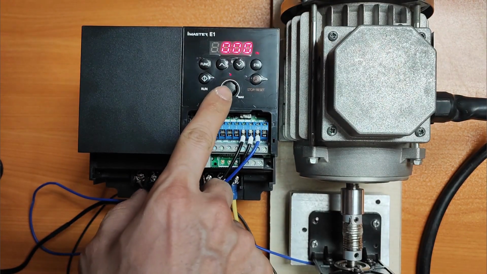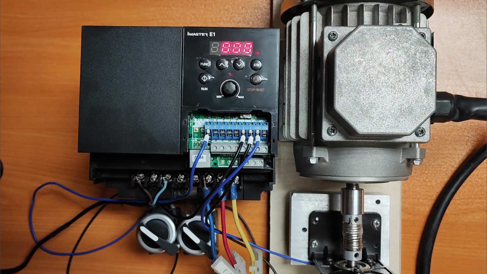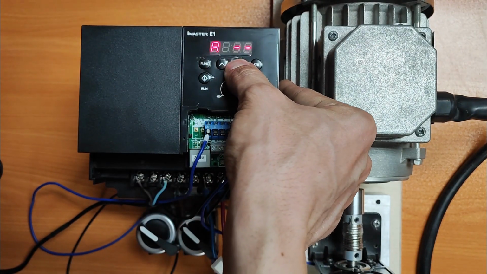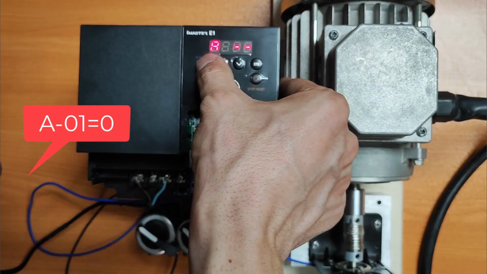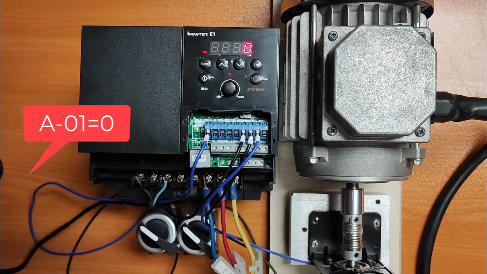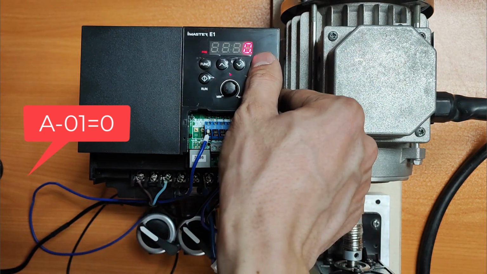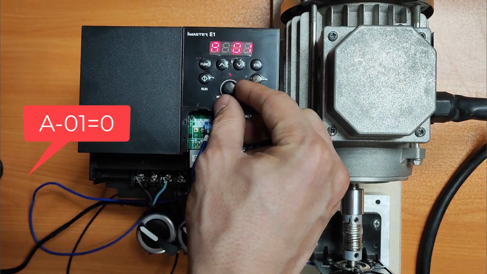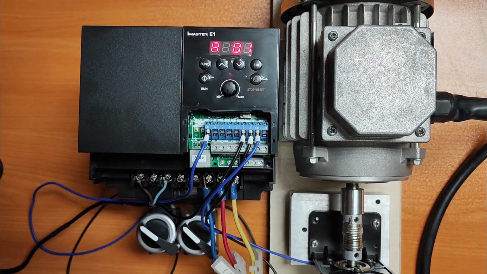Alright, in order to adjust the output frequency using this potentiometer, we first need to enter parameter group A. In parameter number 1, we need to set its value to 0. If we set it to 0, the frequency will be changed using this potentiometer.